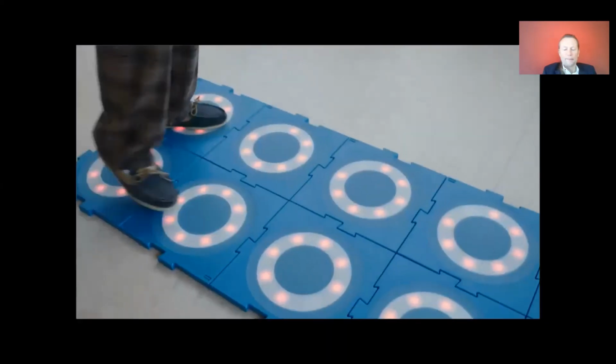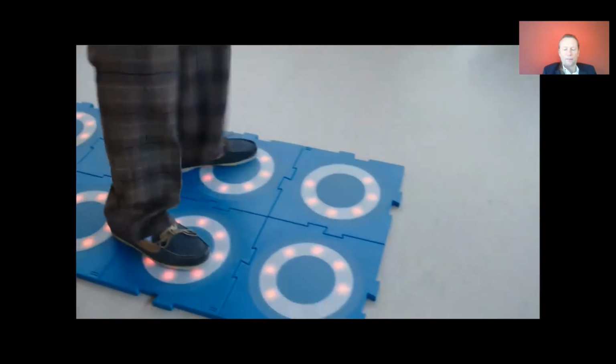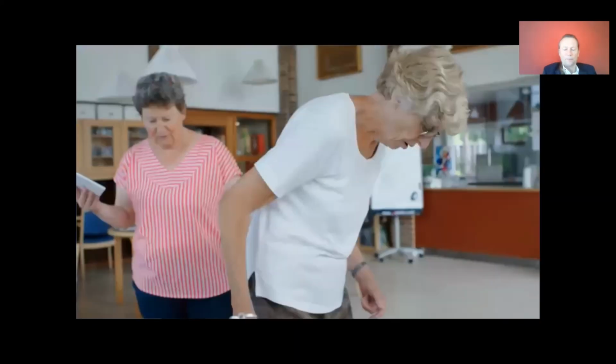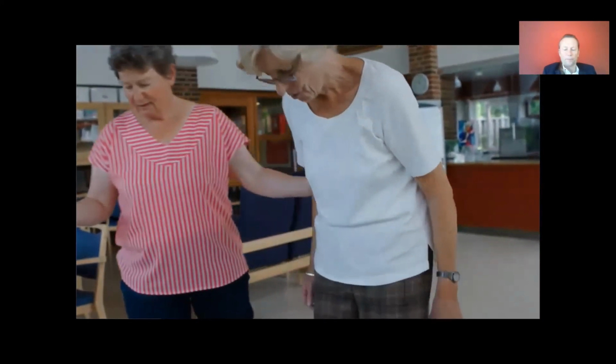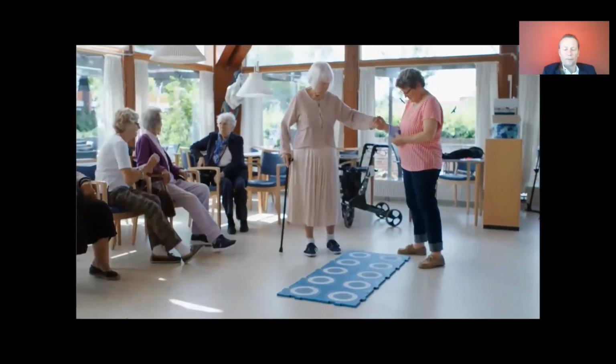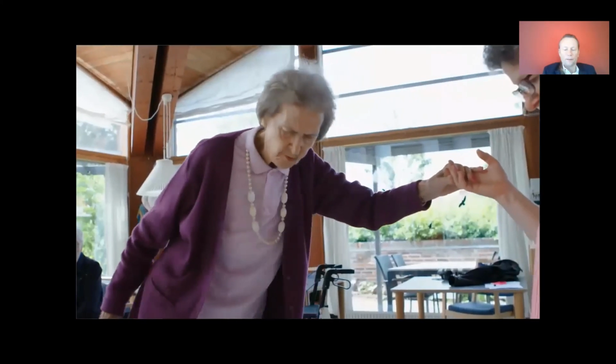We have shown major benefits for the elderly on their balance, their strength, and also their motivation to come here to train and play. We have spent 10 years creating different prototypes of these tiles, and they now have a remarkable effect on these old people. They have really improved their lives. It's great to watch such progress.